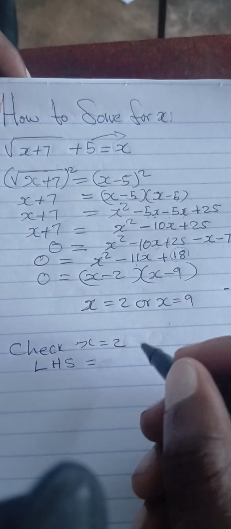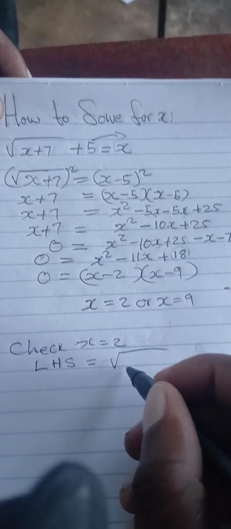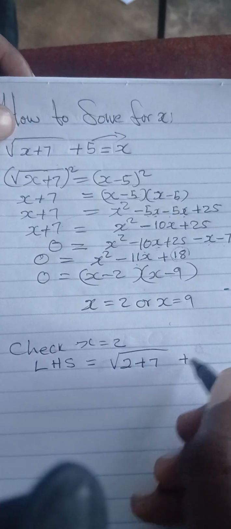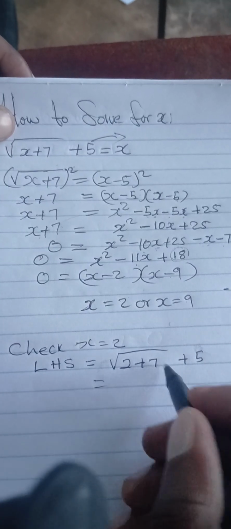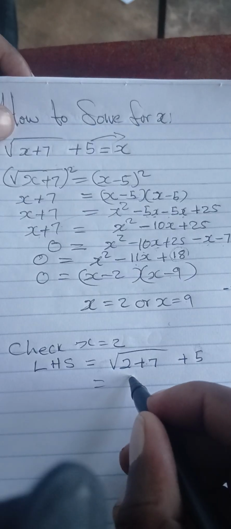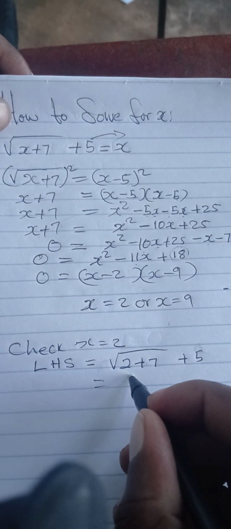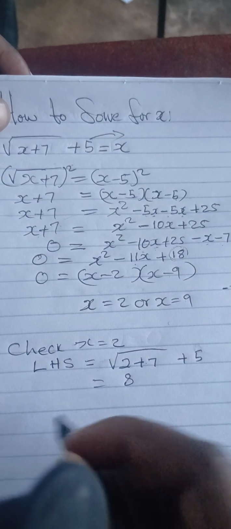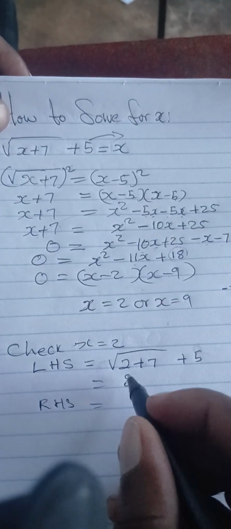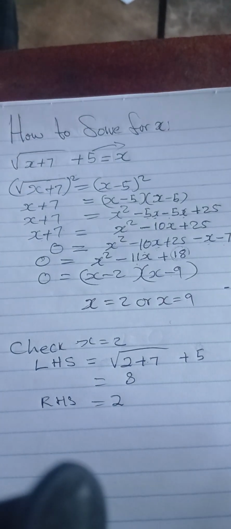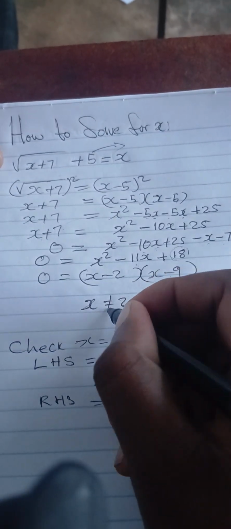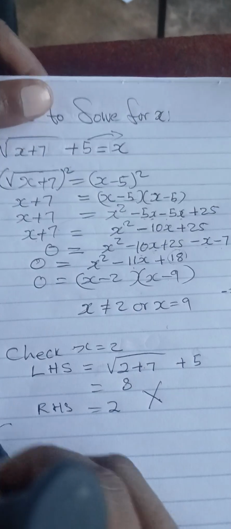Your left hand side in this case is the square root of what? When you see x, you put 2. 2 plus 7, then plus 5 outside. 2 plus 7, we know it's 9. Square root of 9 is 3. 3 plus 5 is 8. Now the right hand side, if you put 2, it will just give you 2, which is wrong. So when it's wrong, you put not equal to.